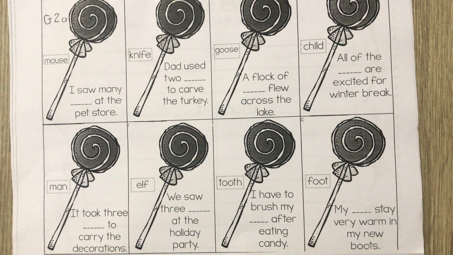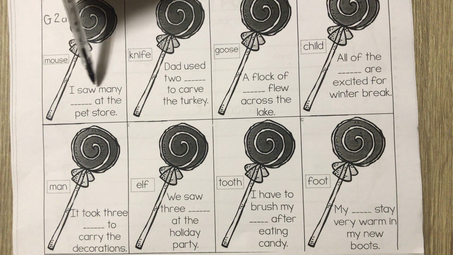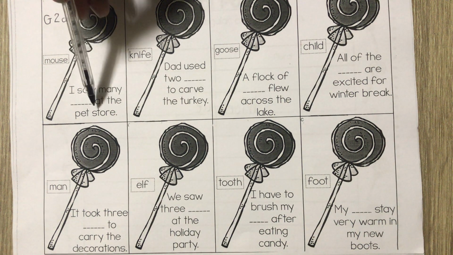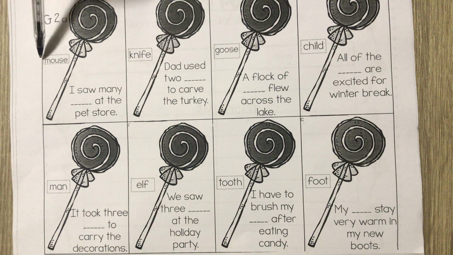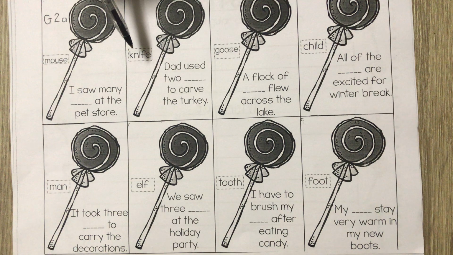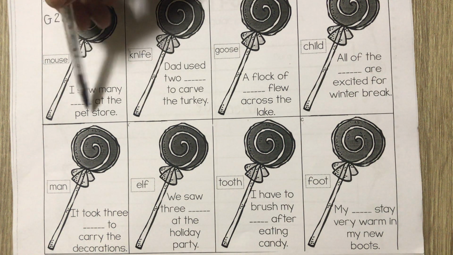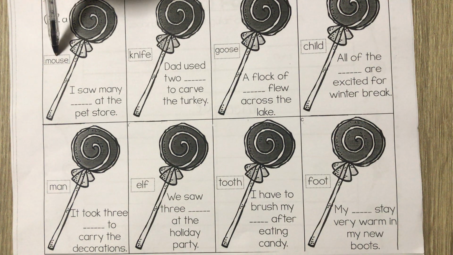So let's take a look at this worksheet. Okay. First one, you will see there's a little block that says mouse, and then there's a sentence that says, "I saw many at the pet store." You need to write the plural of this word in this sentence. I saw many mouse at the pet store, but the plural. So what is the plural of mouse?